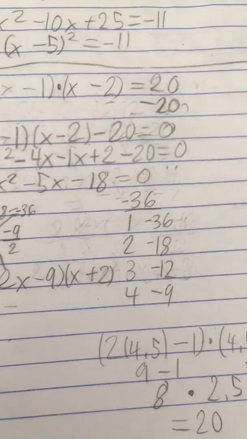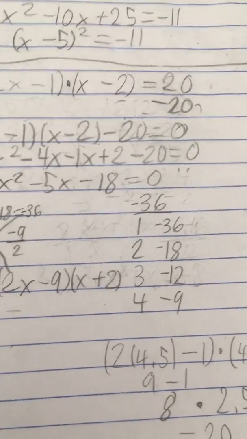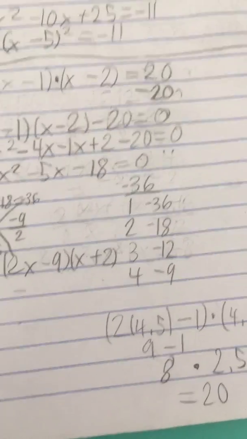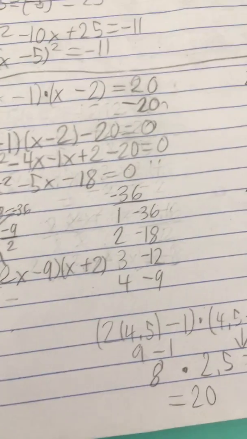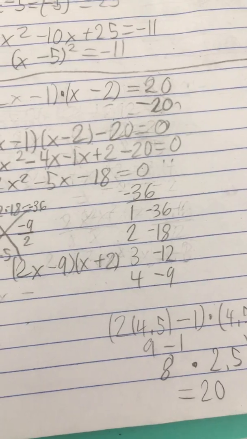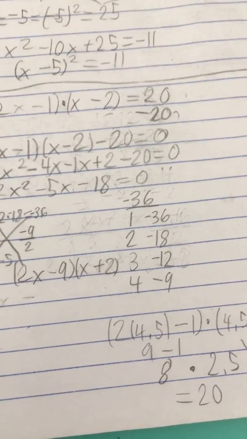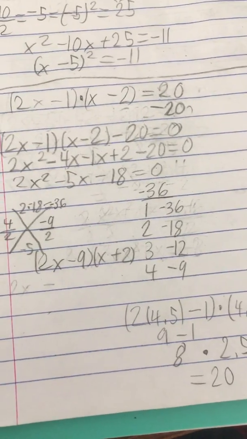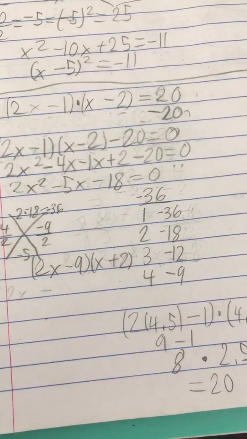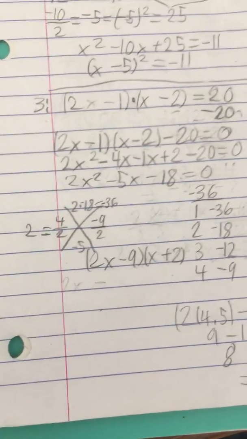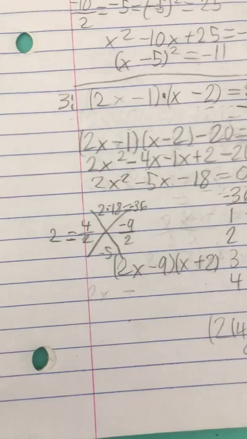So 1 and negative 36, that doesn't equal negative 5. 2 and negative 18, no. 3 and 12, and then 4 and 9. So if you take 4 and add negative 9 to it, it is equal to negative 5. So your answer is going to be negative 9 and 4.